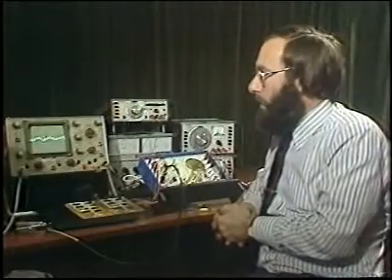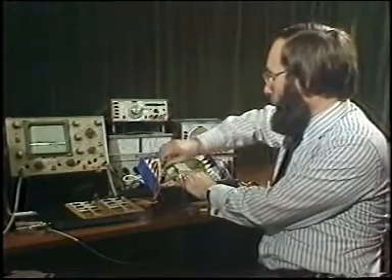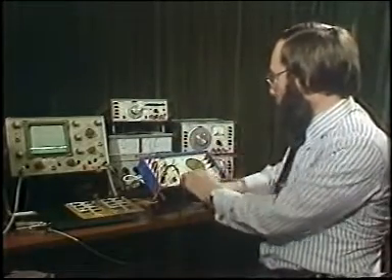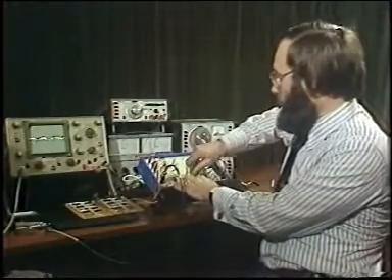So, I think the best way to finish is to put all of the filters in a row. We'll start with the signal, into the low-pass filter, through the notch, and then we'll look at the final output of the whole lot together. So, signal into the low-pass filter, into the notch, and again we'll have a look at the total spectrum.